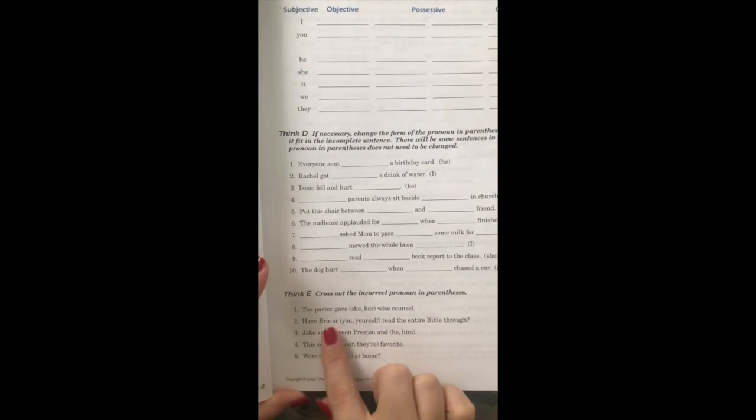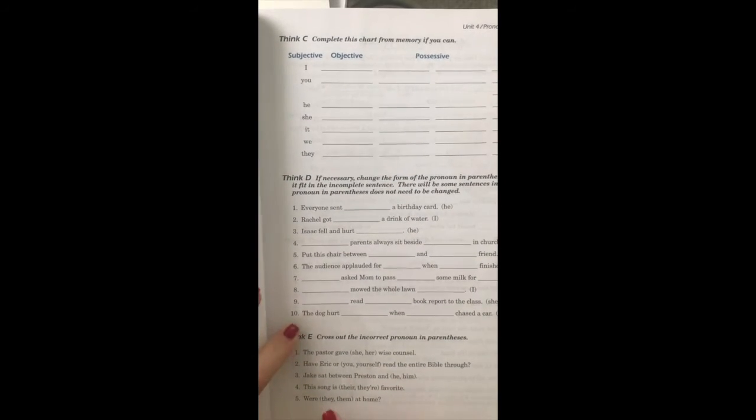And then here, you're just crossing out the incorrect pronoun in parentheses. So it gives you two options. You're going to cross out the wrong one. The pastor gave she wise counsel. The pastor gave her wise counsel. So I think we can both agree her is the correct one, so we would cross out she.